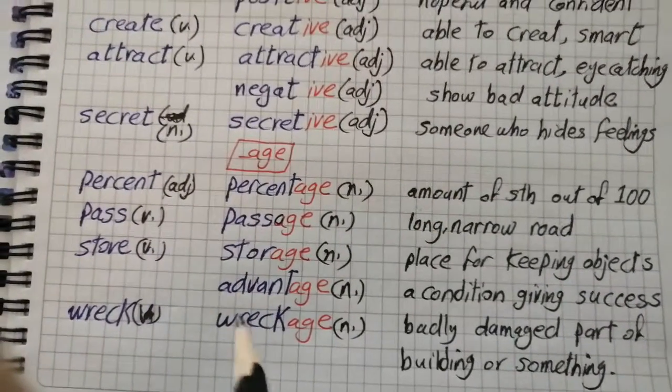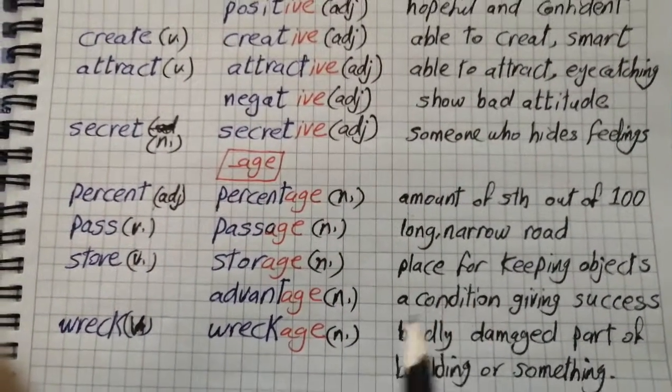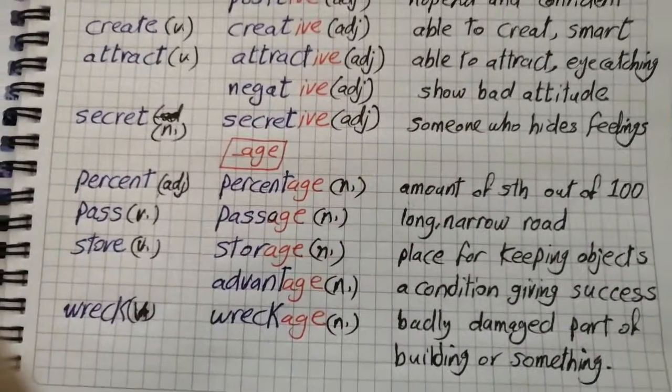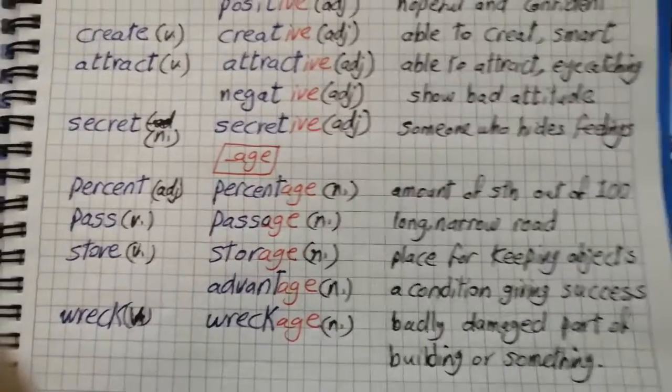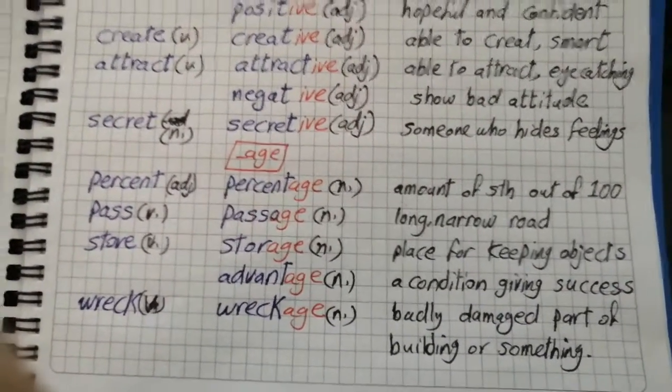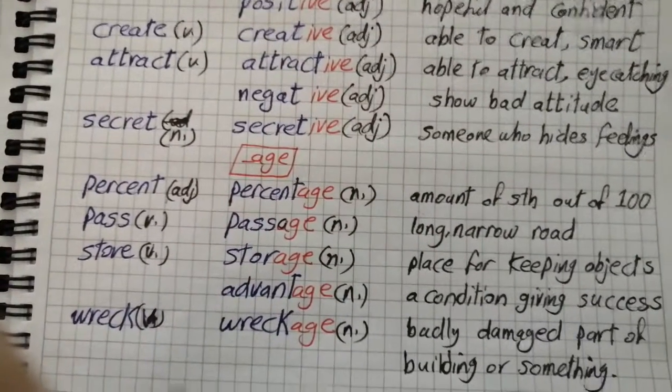Advantage. So advantage here, this is a condition giving success. If you have an advantage of doing something, it means that you have a good condition that gives you high expectation to score success.